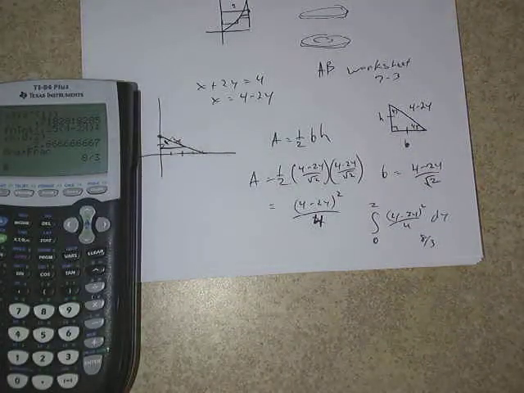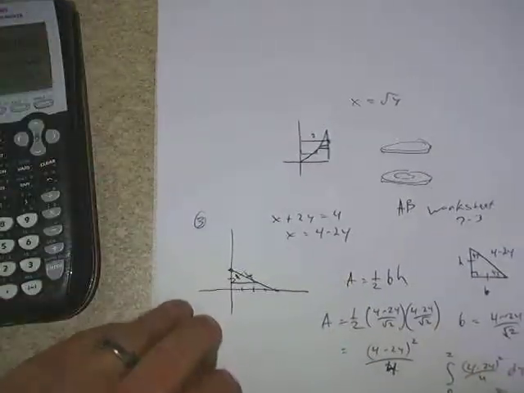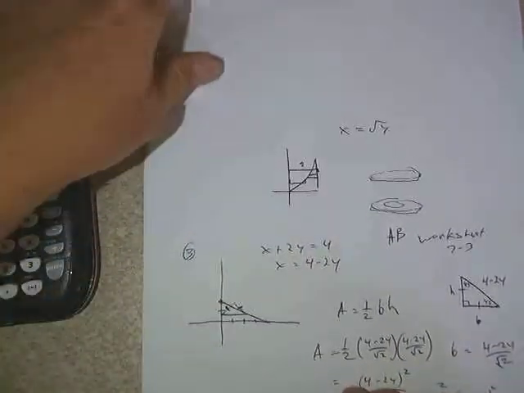Questions on any parts of that one? Okay, we're going to go next then to our practice quiz first, and then we'll go back to our 7.1 through 7.5 worksheets.